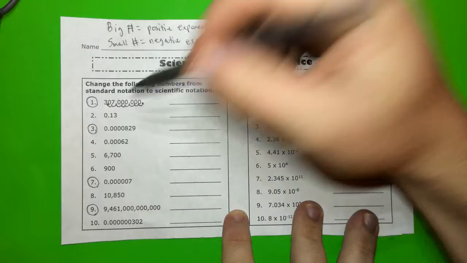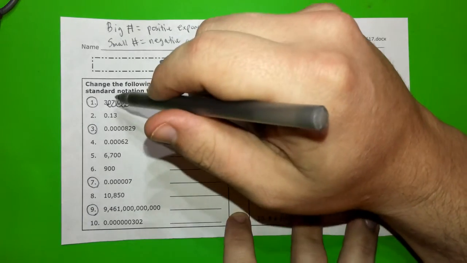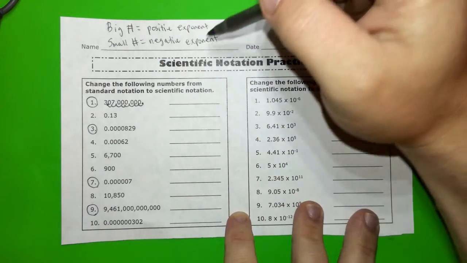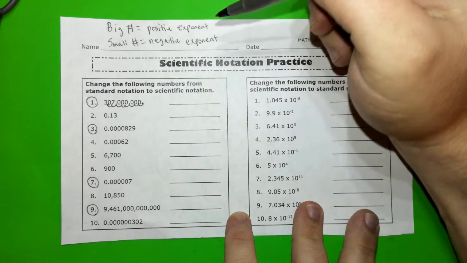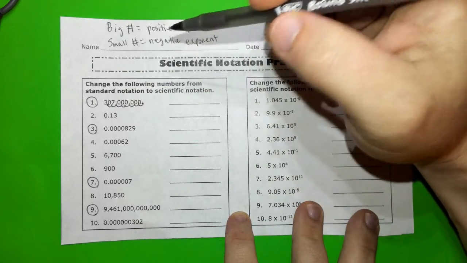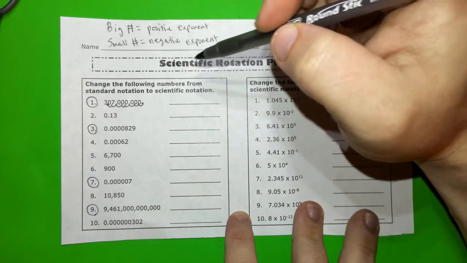Okay, so 10 is not included, so I could have any number from 1 to 9.99 repeating, but I cannot have 10. So it's any number that is at least 1 but less than 10.